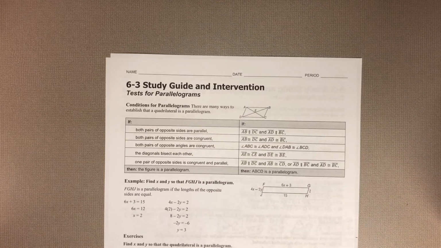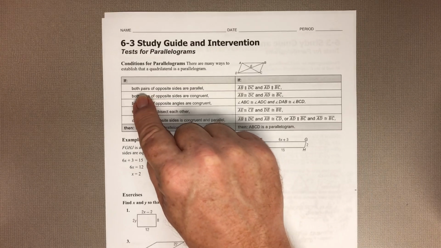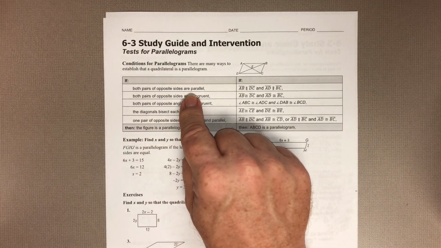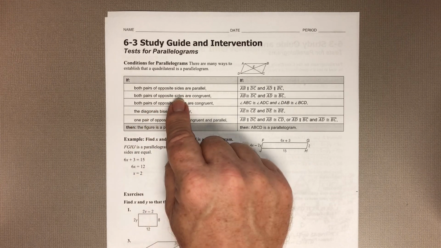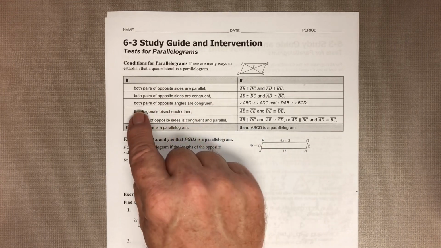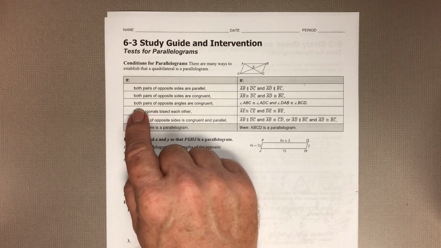And let's talk about the test for parallelograms. At the top, it says there are many ways to establish that a quadrilateral is a parallelogram. One way would be to know that both pairs of opposite sides are parallel. Basically, that's the definition of a parallelogram. Another way would be to know if both pairs of opposite sides are congruent. That would be the converse of that one theorem, that the opposite sides of a parallelogram are congruent.